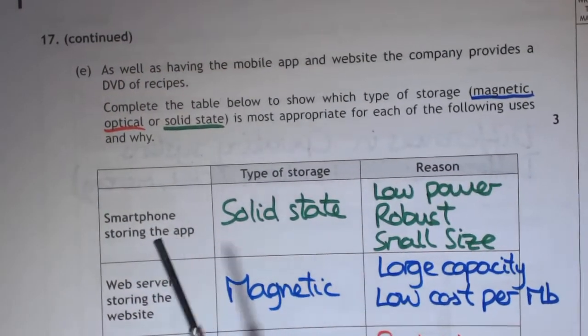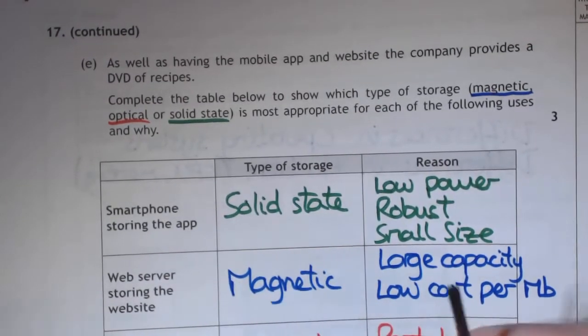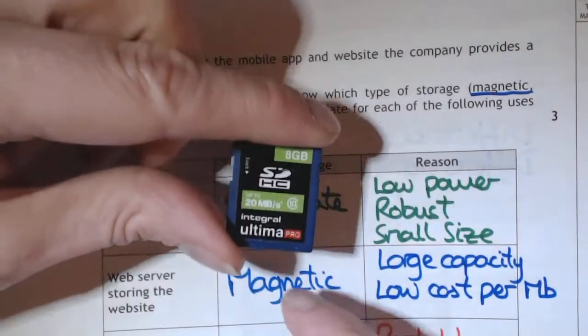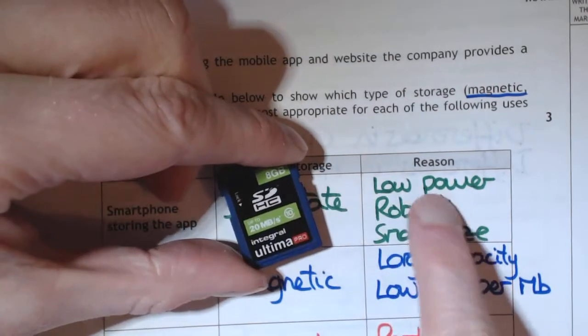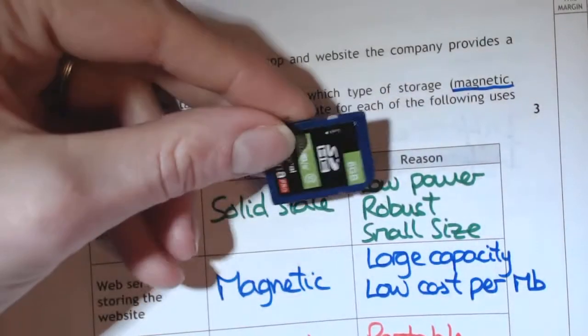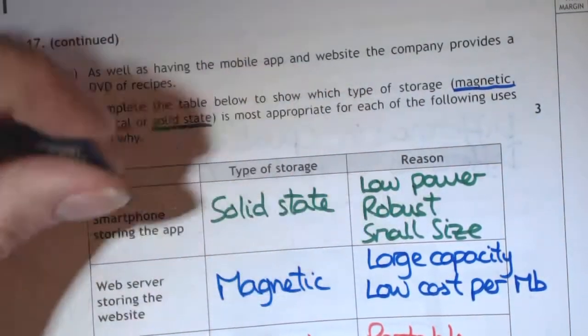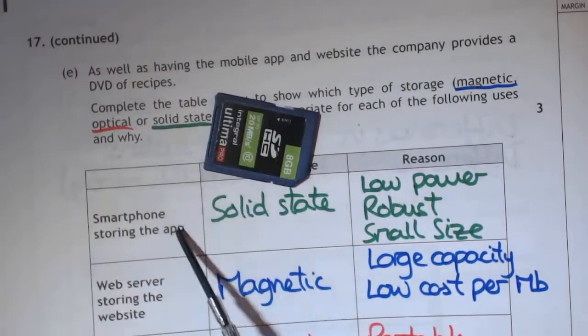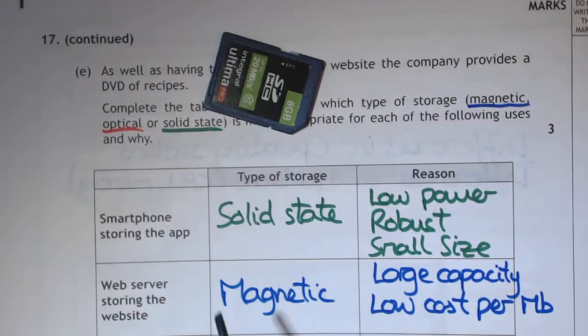So smartphone storing app, what type of storage? Well, I have one of these, right? Low power, they're robust, so they don't break easily, and obviously you can see they're fairly small, right? So that's called a solid state, right? So there's no moving parts in it, nothing spinning around.